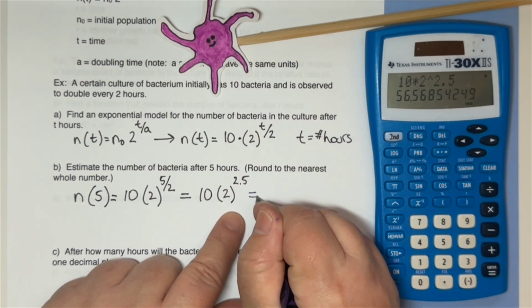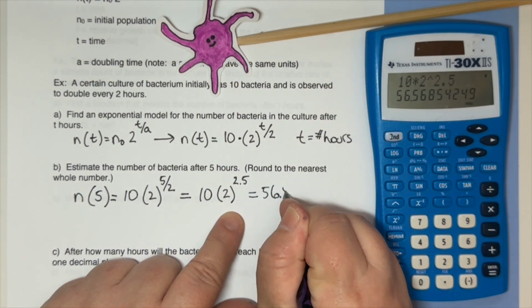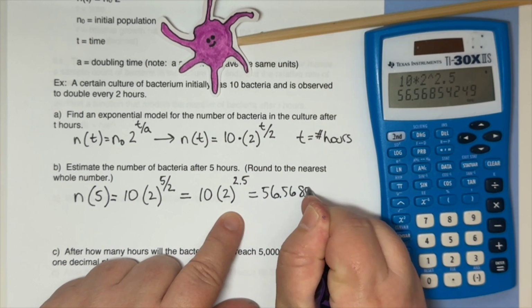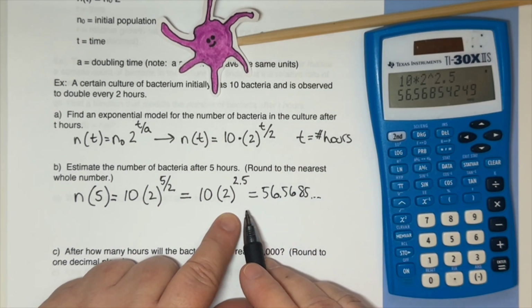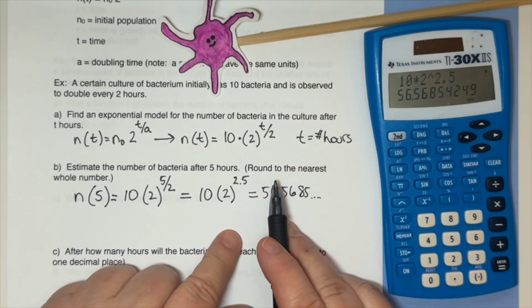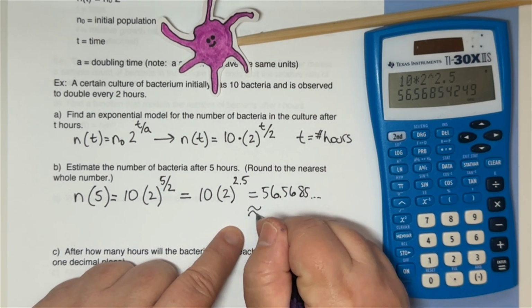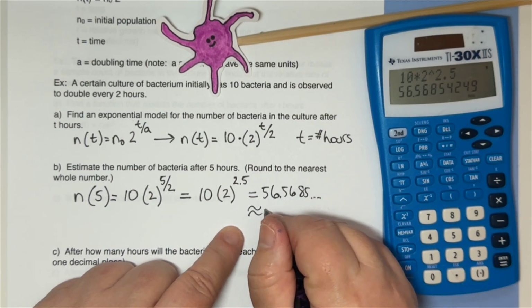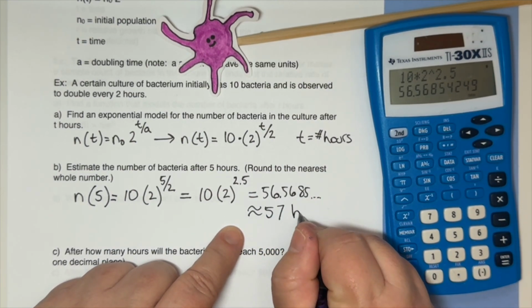So it isn't quite halfway between 40 and 80. Okay, so I've got 56.5685 and some other stuff. That's the exact value. I'm just writing down some of it. And then it says to round to the nearest whole number. 56.5 is going to round up to 57 bacteria.